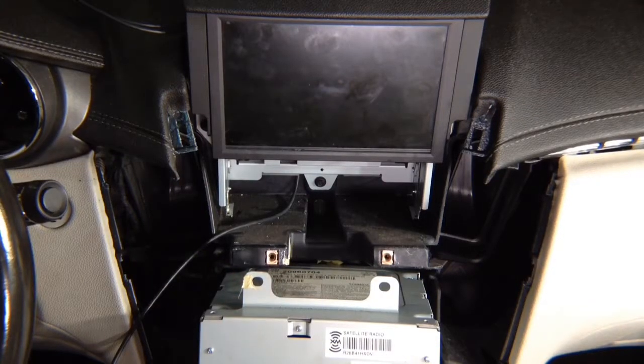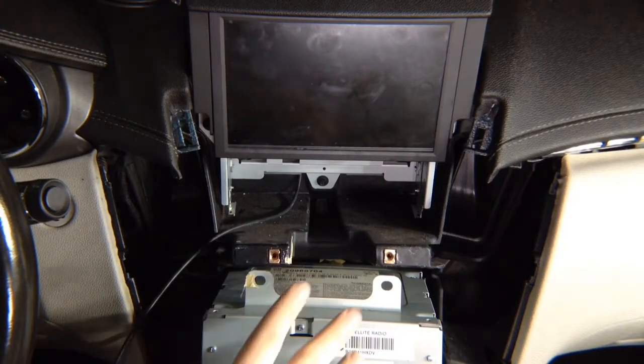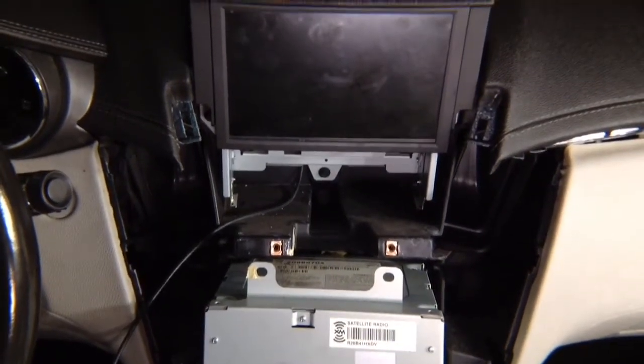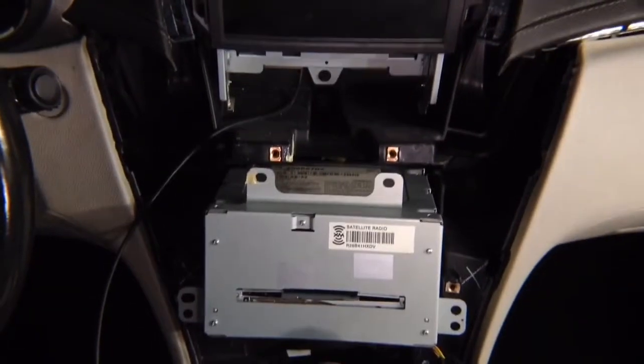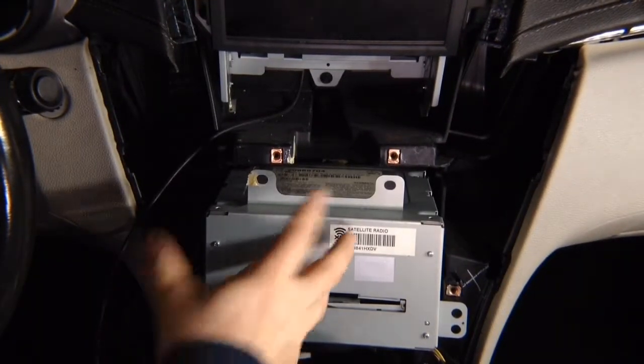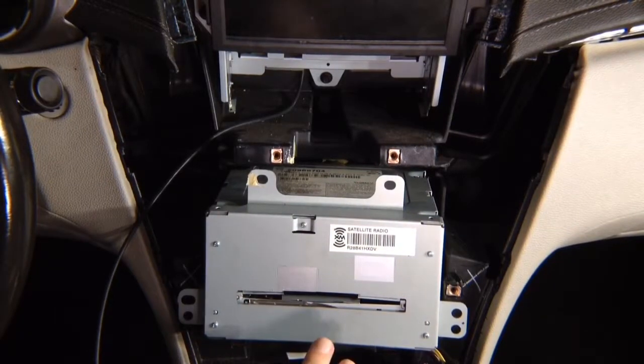Okay, so back of this radio. Let's go to the back of the radio. We need to install the main harness, so we need to move it out. Now you have a shifter here. If you didn't remove it, you want to protect the shifter with a piece of cloth. When you pull the radio out, you don't want to scratch the shifter.